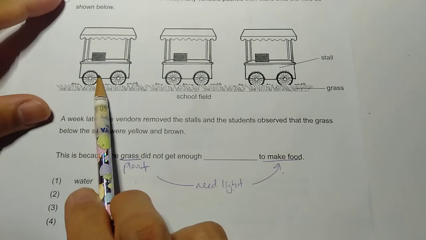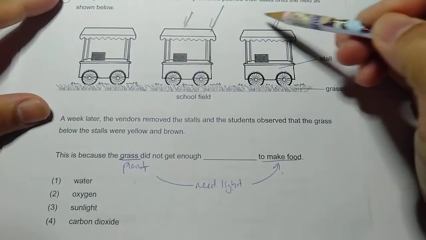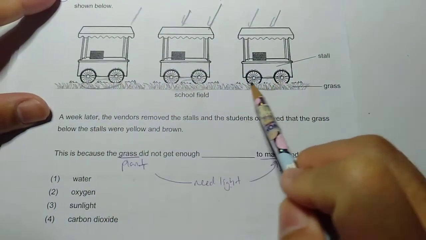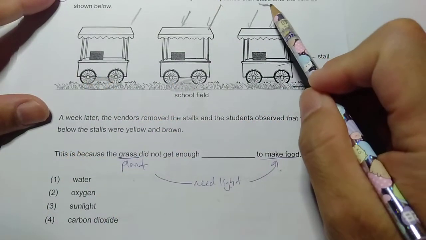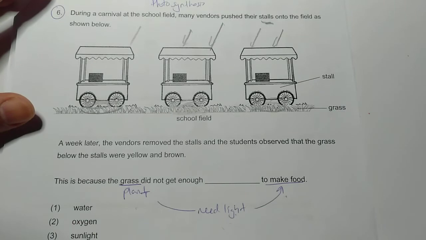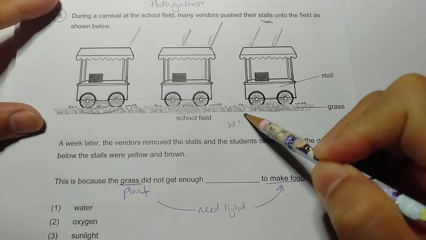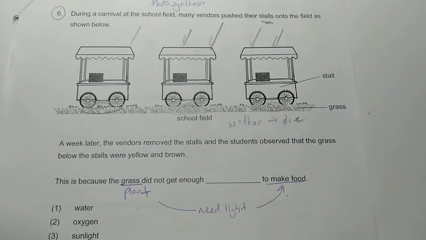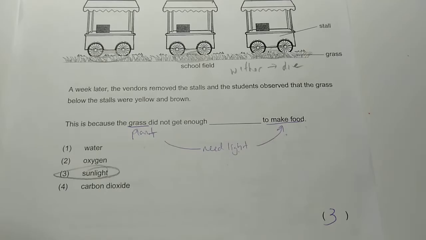So when something is blocking the grass, the light that shines down cannot shine on this part. Then this part of the grass directly beneath each of these stores will not be receiving light. Then the grass there will slowly die. They will wither, then they will die because they cannot make any food. And to make food, they need light. So answer here is number 3, yeah, my P5s.